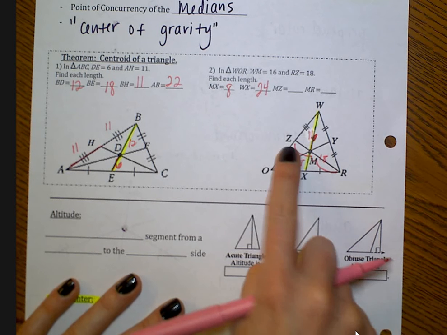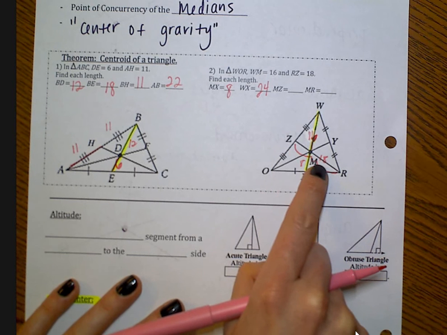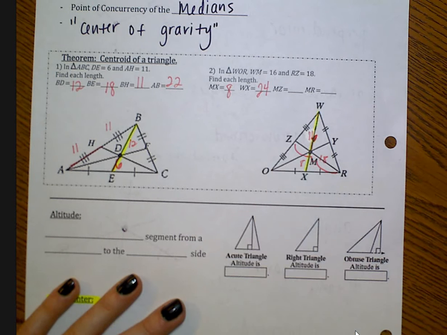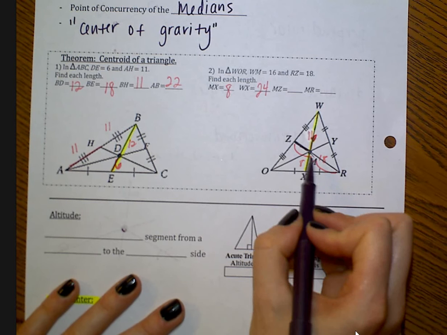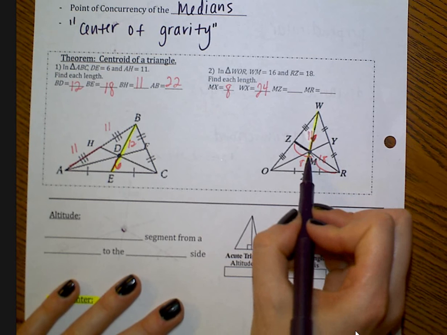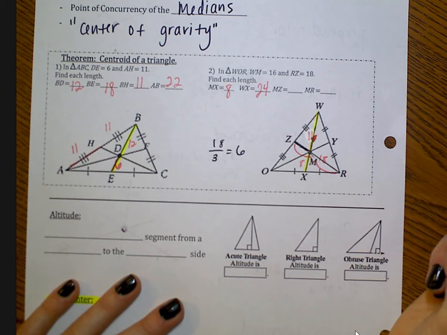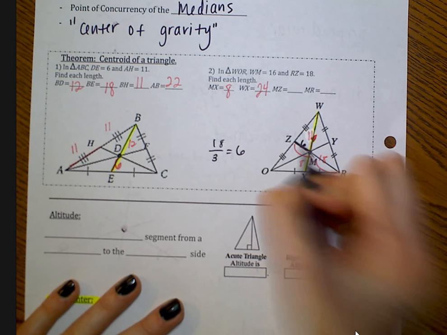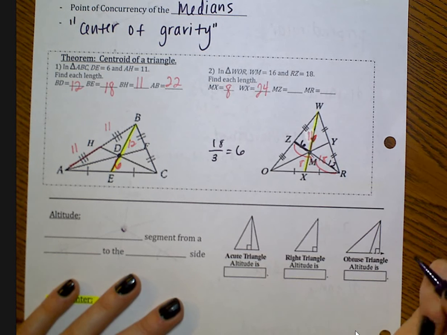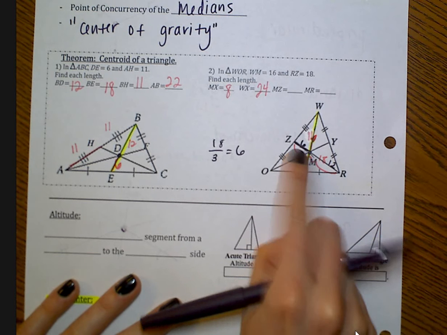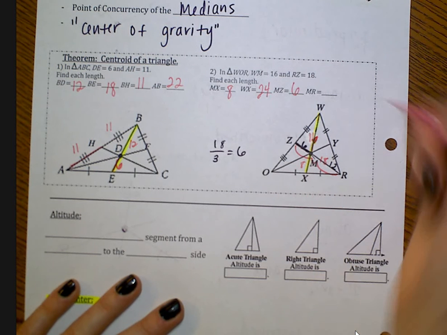Okay, so when they give you the entire median, which they did with RZ, they gave us 18, you should know that the smaller part is one piece and the longer part is double that. So the median really breaks it up into 3 parts. If I do 18 divided by 3, I get 6. One of the 6's will go for ZM. The other two 6's make up the longer part. If I double 6, I get 12. The whole thing's 18. So MZ would be 6, and MR would be 12.